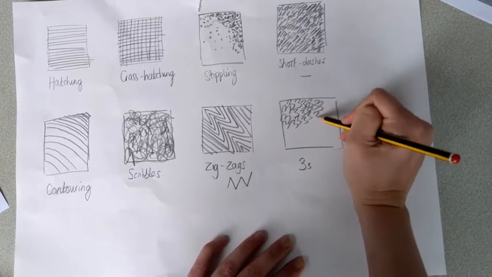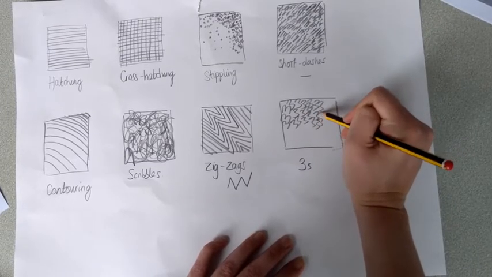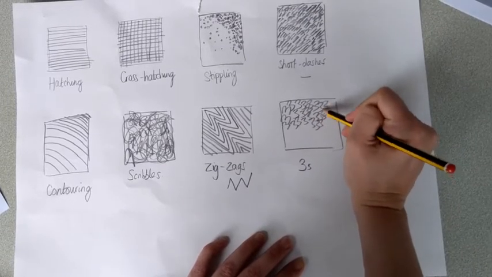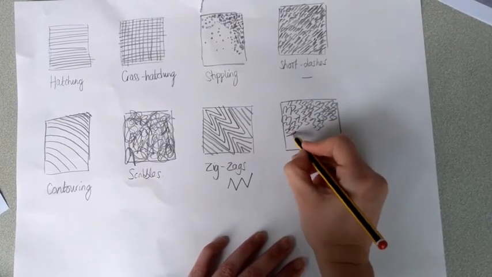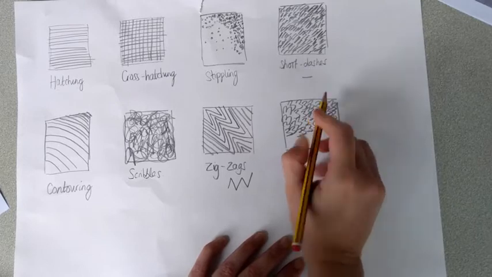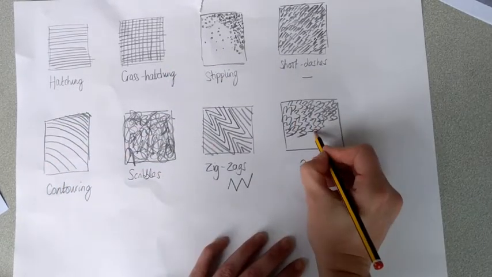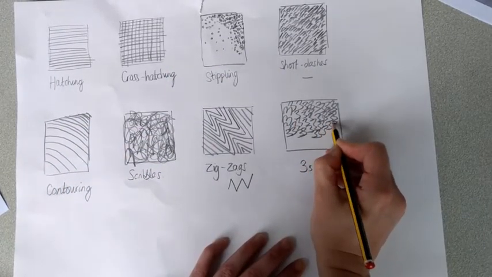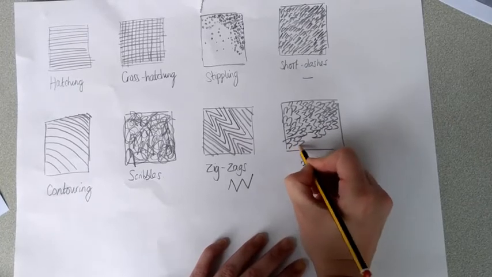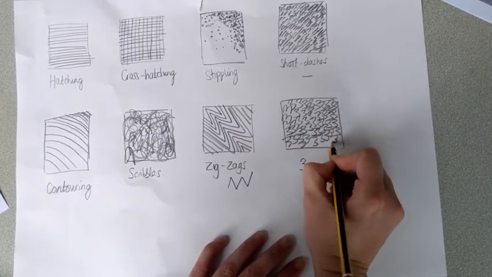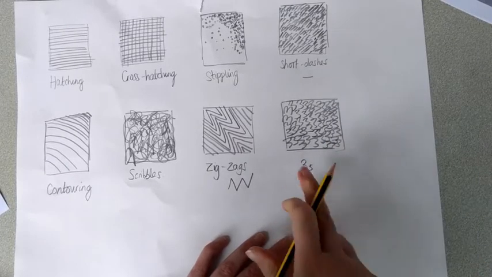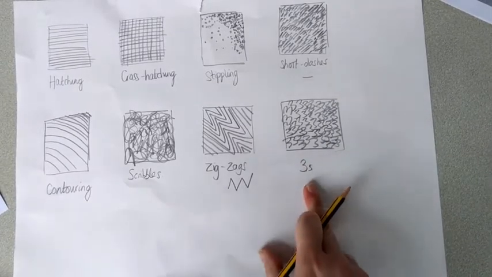And the reason why I've demonstrated with the number 3, because that movement of creating the 3, we are repeating it and we are filling that box just like all the other experiments. And by doing that, we create our final sketching technique.